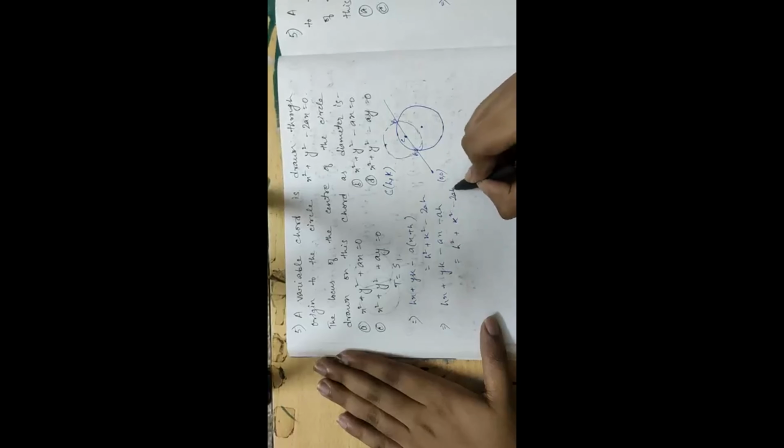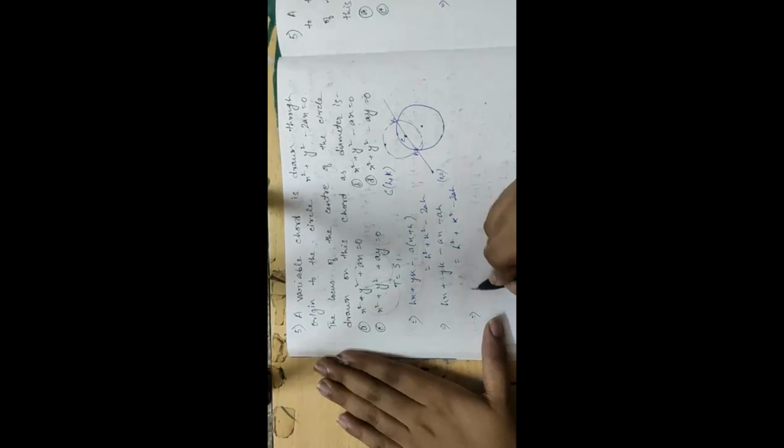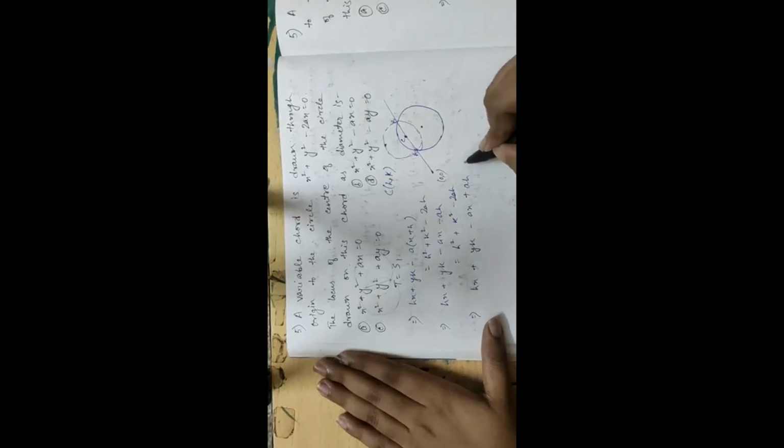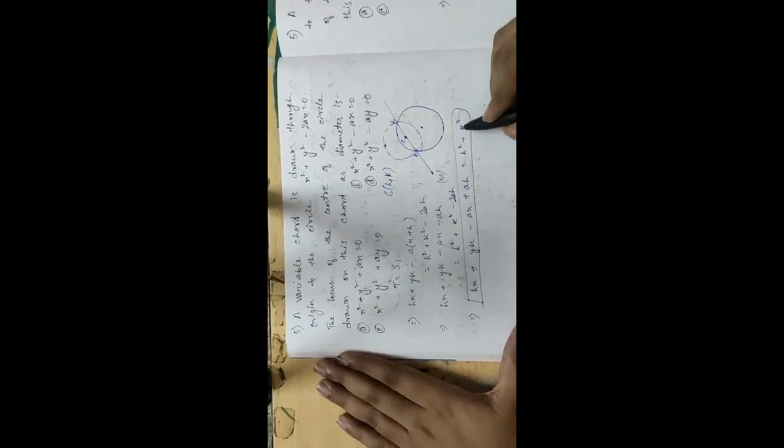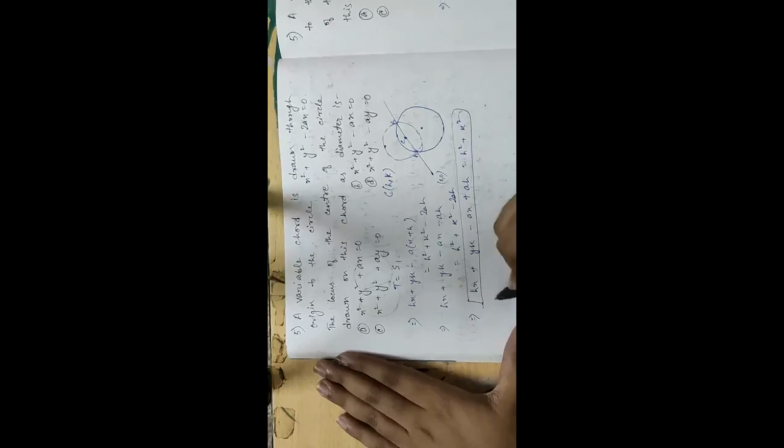So if I simplify, it will be Hx plus Yk minus Ax minus AH equal to H square plus K square. So this is my equation of the chord in terms of midpoint, where point H comma K is the midpoint of the chord.